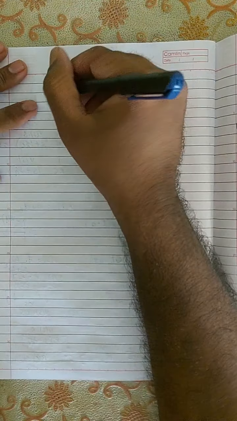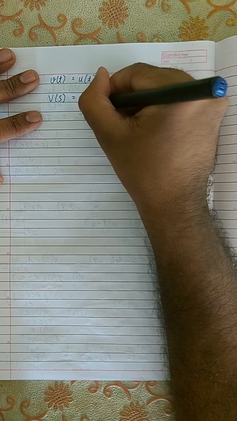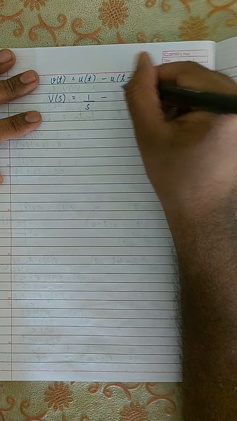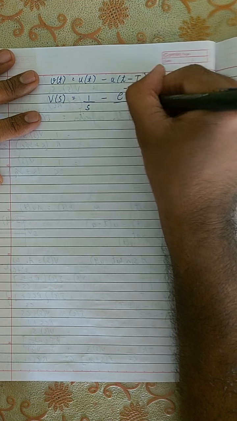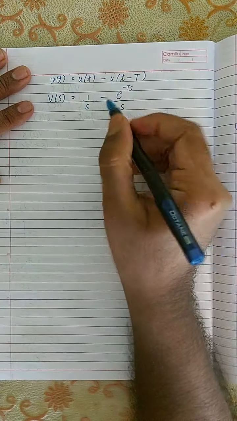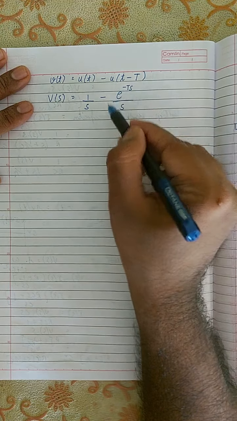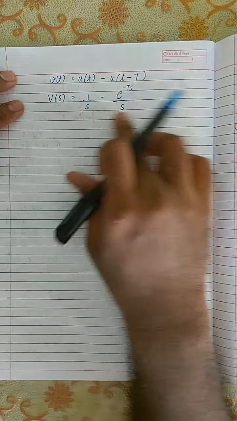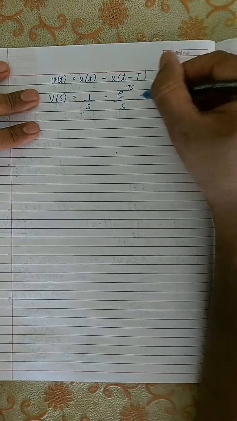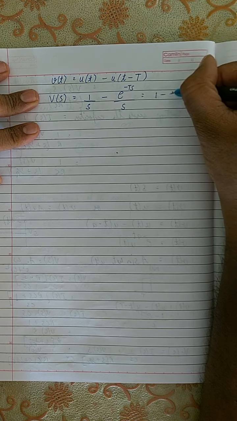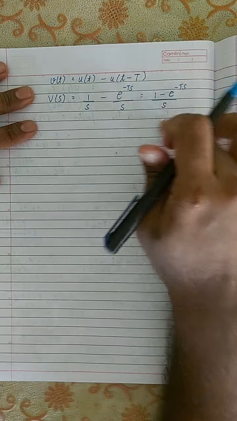If this is the equation of V of t, then I can say the equation for V of S is equal to 1 by S minus, and the equation over here is e raised to minus Ts by S. This is the Laplace of U of t. This is the Laplace of U of t minus T. This is by applying the time shifting property. So in that case, this can also be written as 1 minus e raised to minus Ts by S. So I found the Laplace transform.